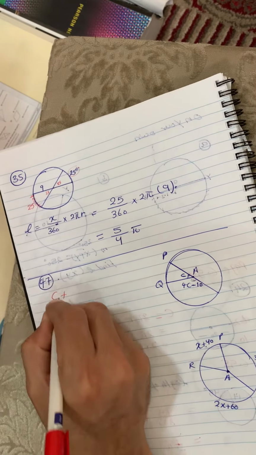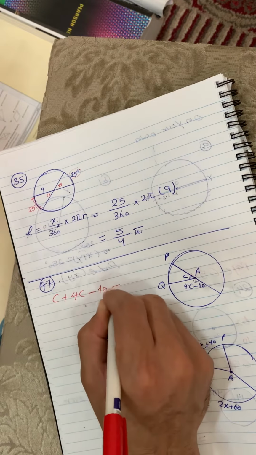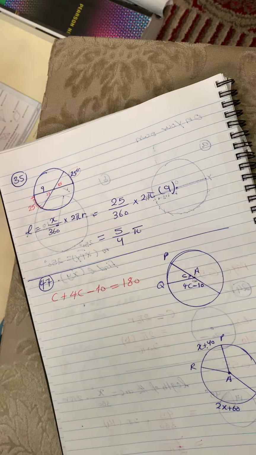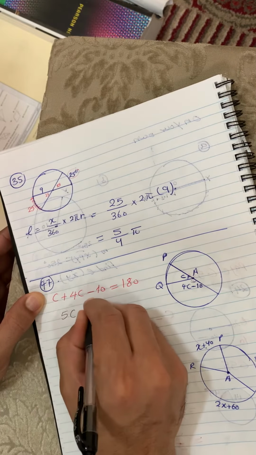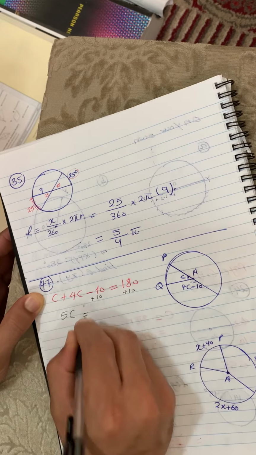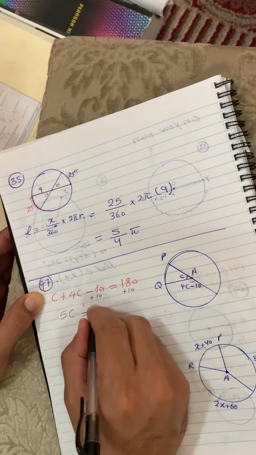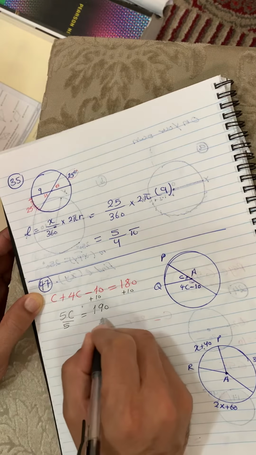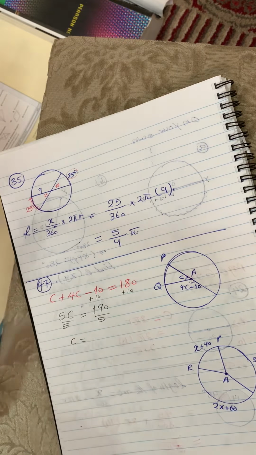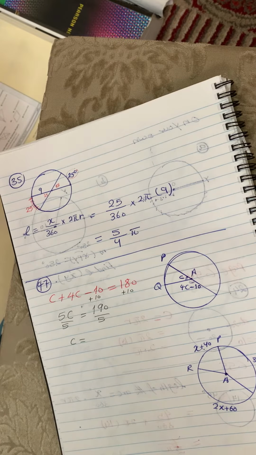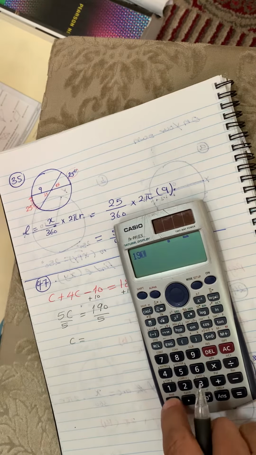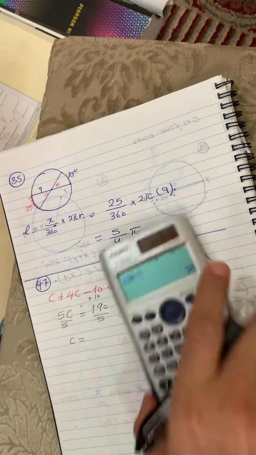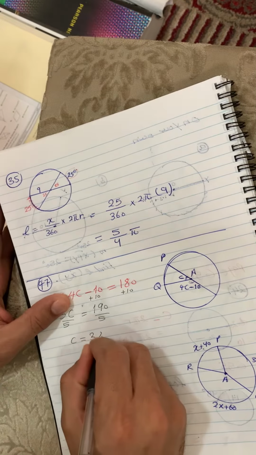So C plus 4C minus 10 equals 180. C plus 4C, 5C. Then plus 10, plus 10, equals 5C equals 190. Divided by 5, divided by 5. So C equals 38. 190 divided by 5 equals 38. So C equals 38 degrees.